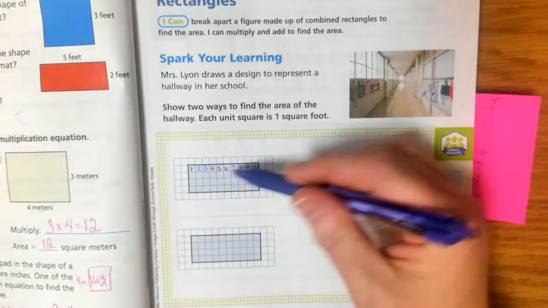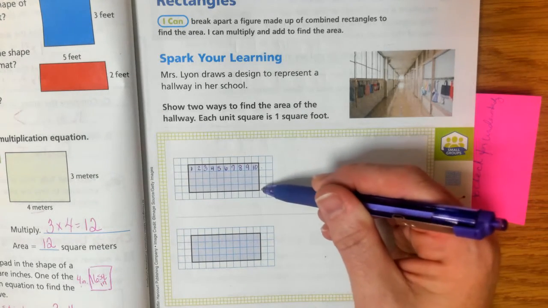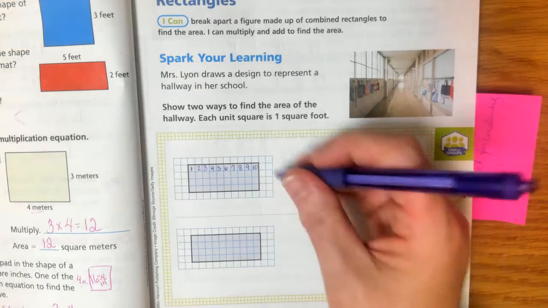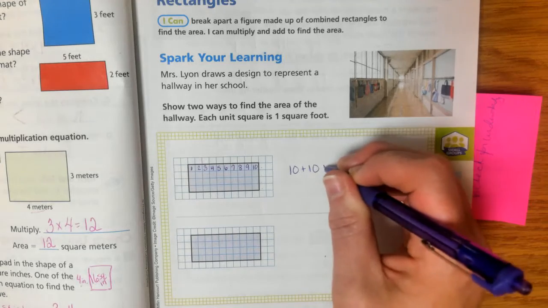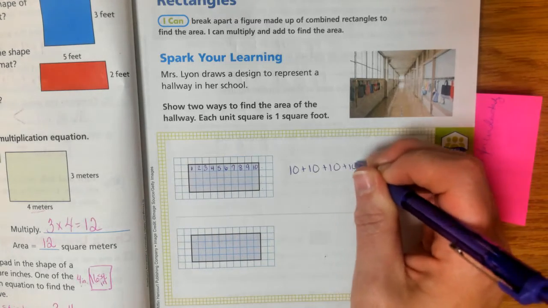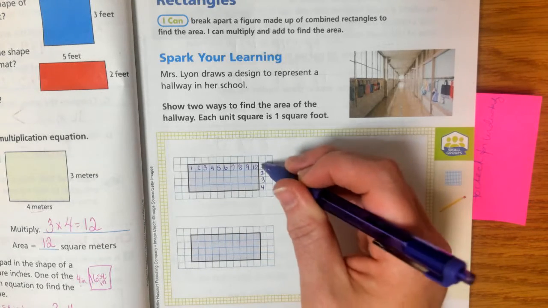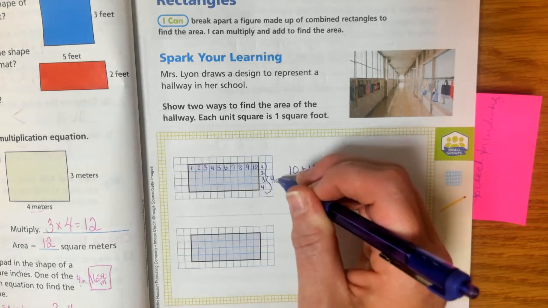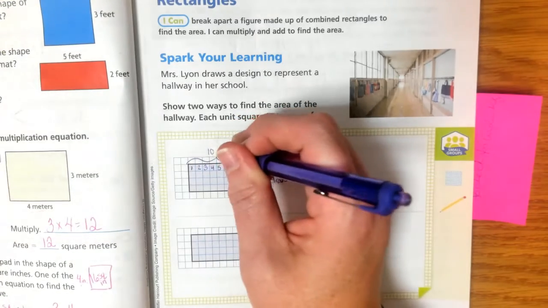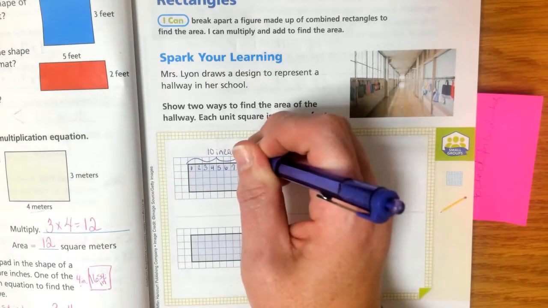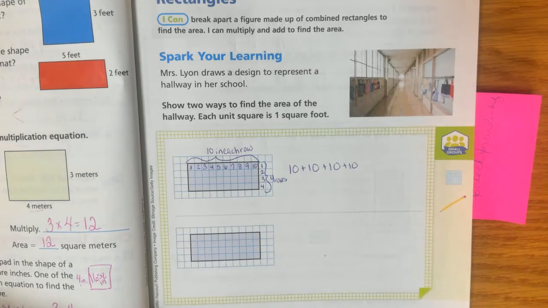So I have 10 unit squares in each row, and how many rows do I have? 1, 2, 3, 4 rows. So that means I would want to add 10 4 times, right? Because I have 4 rows, and I have 10 in each row. So I would add 10 4 times.